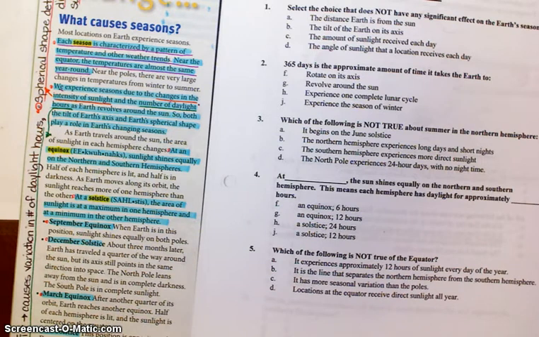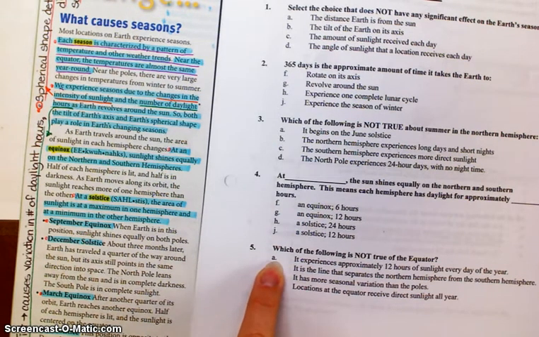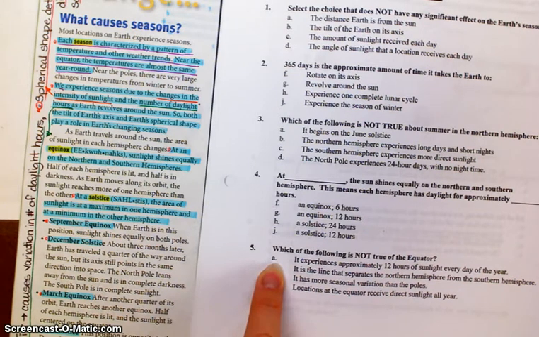Number 5, which of the following is not true of the equator? Remember, the equator is the line that marks 0 degrees latitude. It separates the northern hemisphere from the southern hemisphere. Everybody at the equator pretty much receives 12 hours of sunlight every day of the year. It's the line that separates the northern hemisphere from the southern hemisphere. That's true.